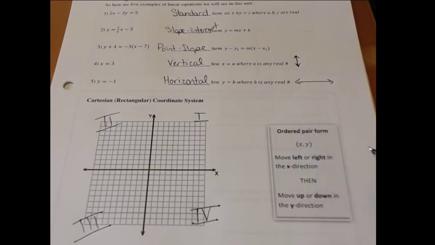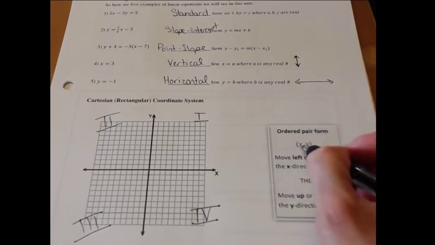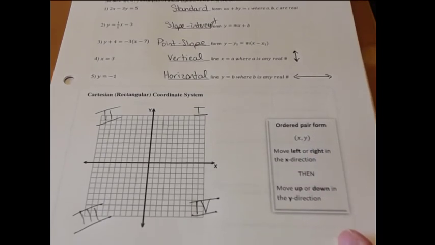Anytime we plot points on a rectangular coordinate system, we always plot the points in ordered pair form. So our ordered pair will always be x then y. Hopefully that should make sense. Think about order in terms of alphabetical order. Let's say we had a z coordinate as well, then it would be x, y, z. So every time we plot points, it's always the x coordinate first and then the y coordinate second. So it has to be x, then y.